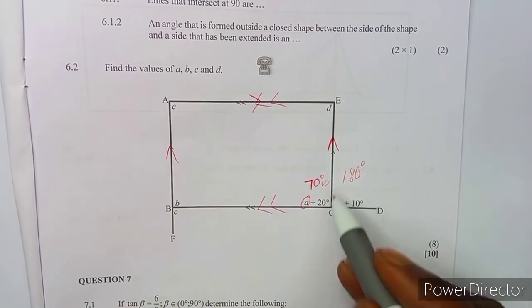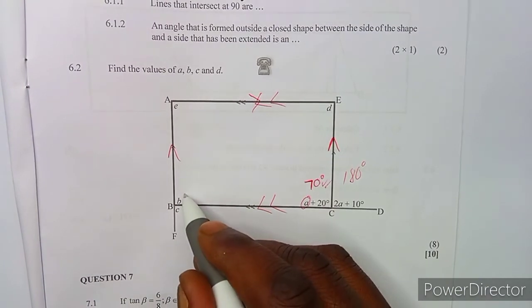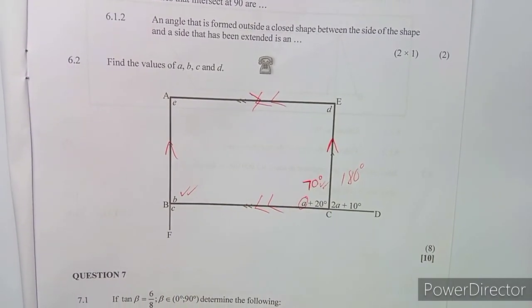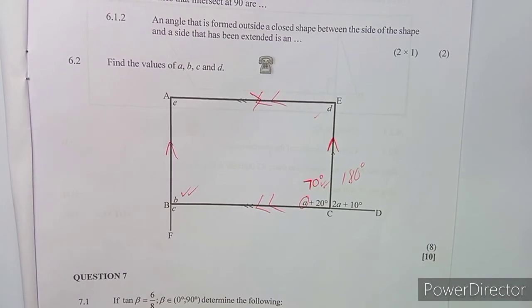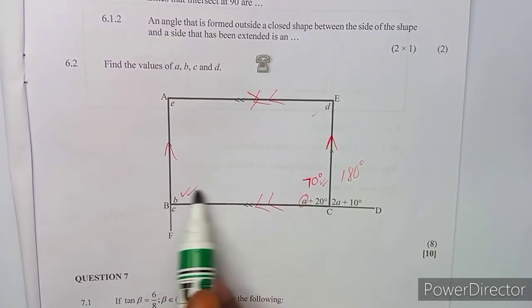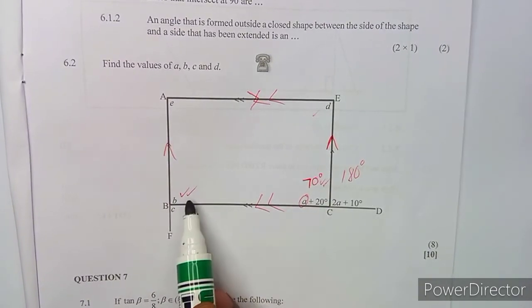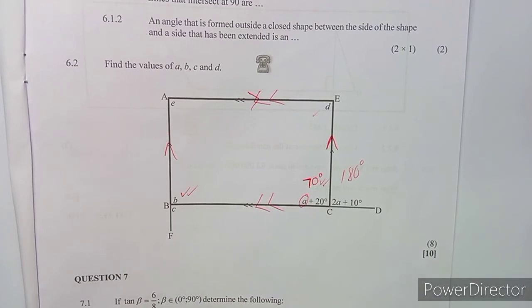So if this angle is 70, I can actually take advantage of that to calculate this value of B here, and also to calculate this value of D. Why are we saying so? Because we know that if these two lines are parallel, from the concept of parallel lines, these are co-interior angles, and they give us 180 degrees. So to obtain B, it will be 180 minus 70.